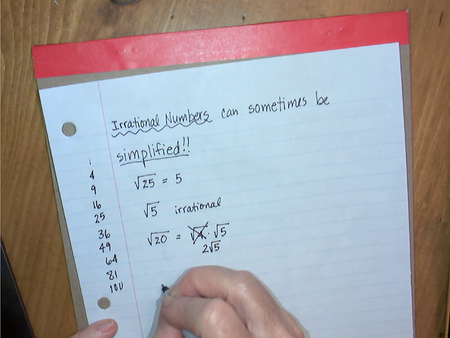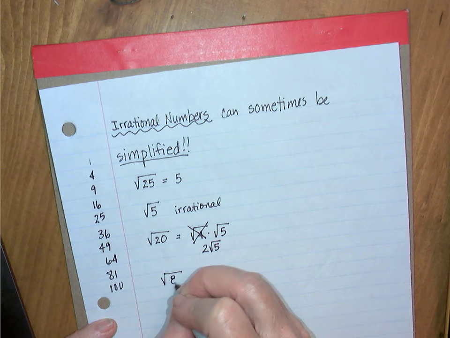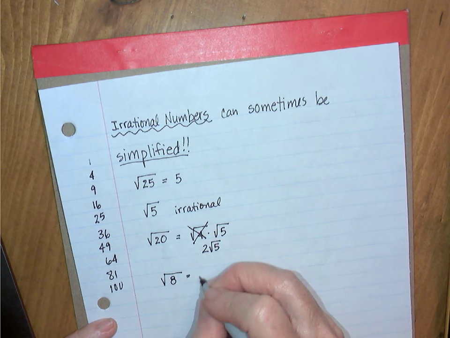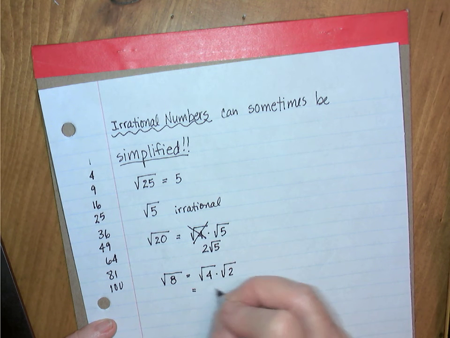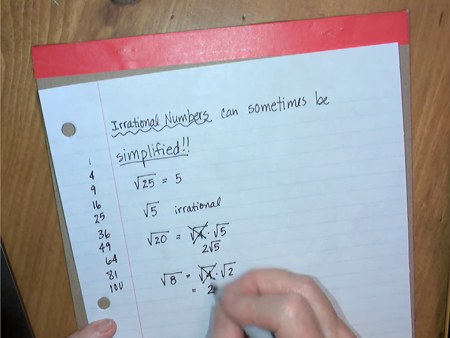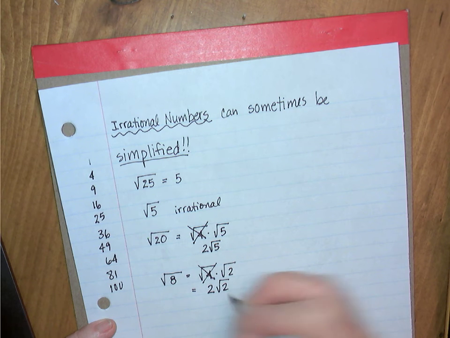If you had something like the square root of 8, well, 4 goes into 8 as well. So I could write this as the square root of 4 times the square root of 2. And again, the square root of 4 is 2. I can replace that with a 2, and I can't do anything with that square root of 2.